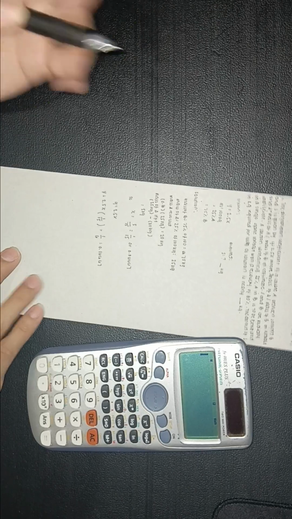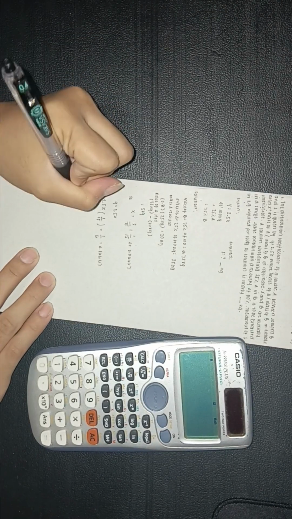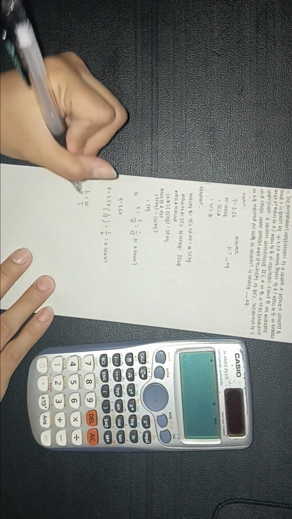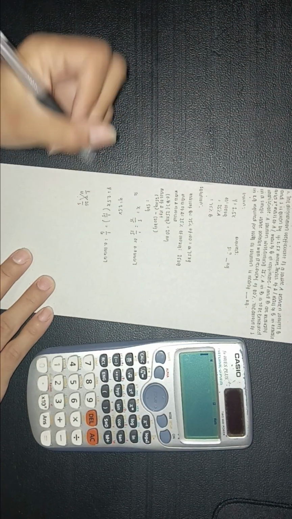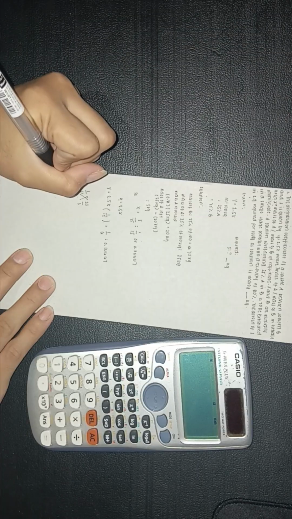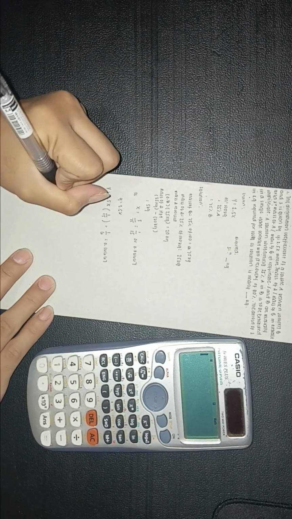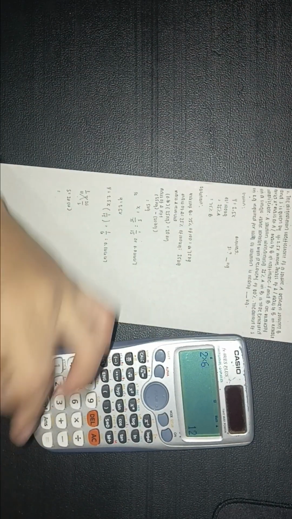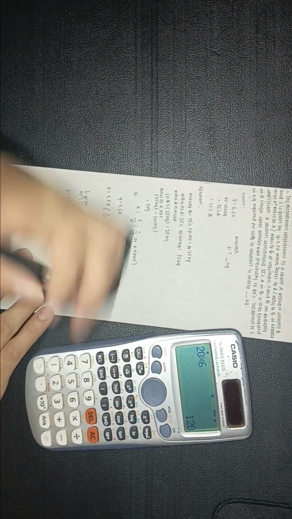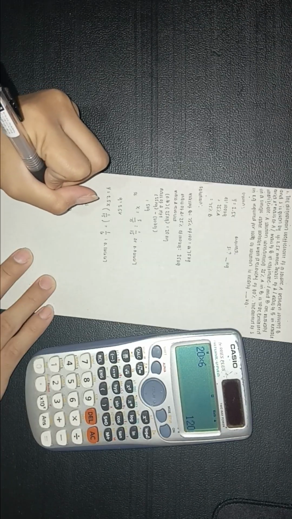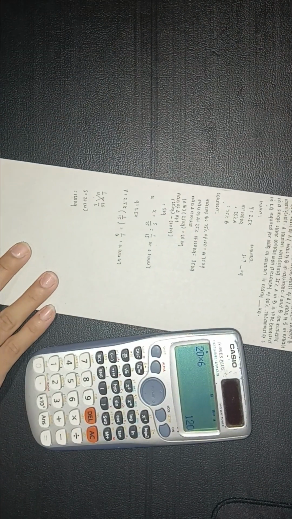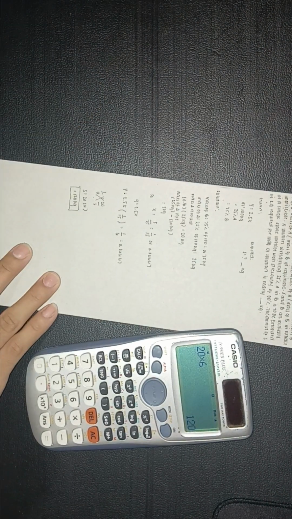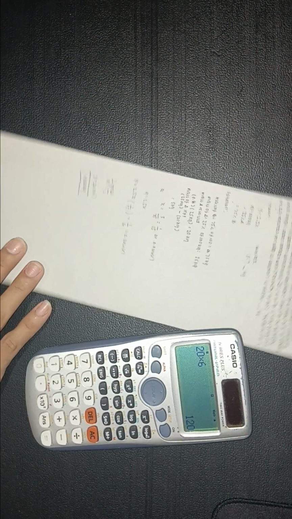So 1 over 6 is equal to 20 over S. By cross multiplying, we get 20 times 6, which is 120 kilograms. So the final answer is 120 kilograms of solvent is required. So now let's move on to our problem 2.